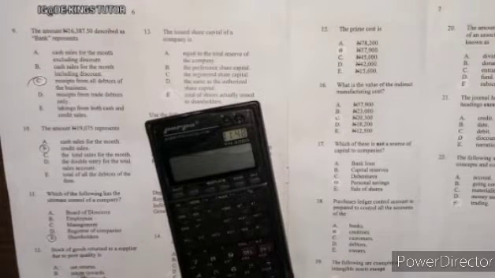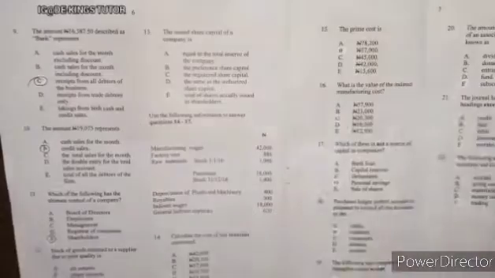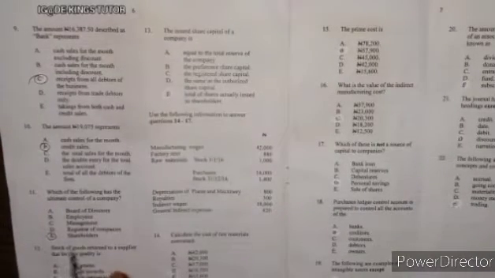12, the stock of goods returned to a supplier due to poor quality is dash. A, net returns. B, return inward. C, return outward. D, surplus return. E, total return. It is return outward, returning back to the supplier.